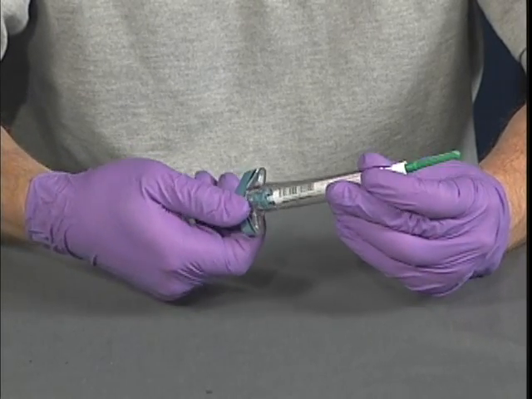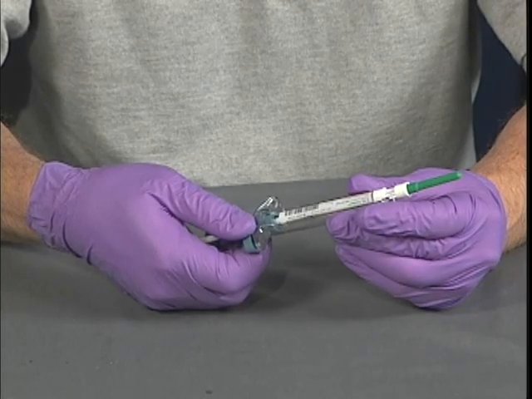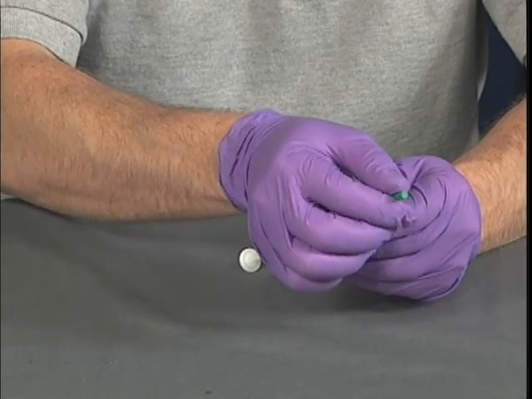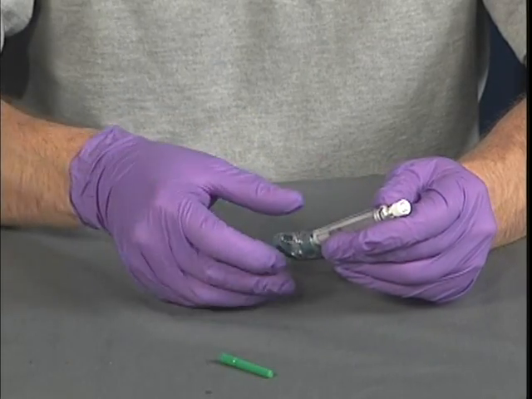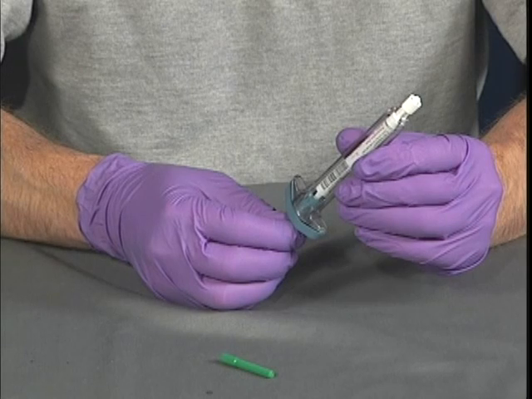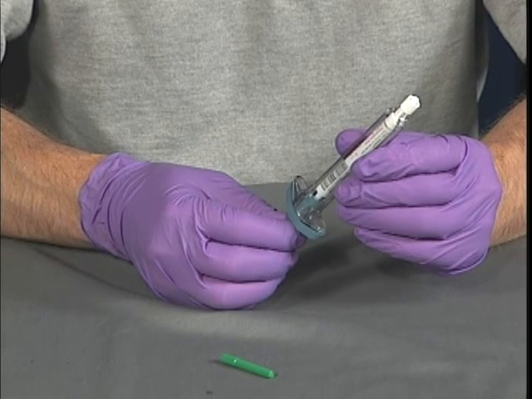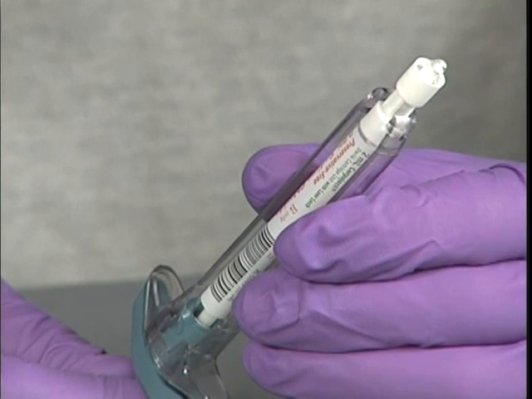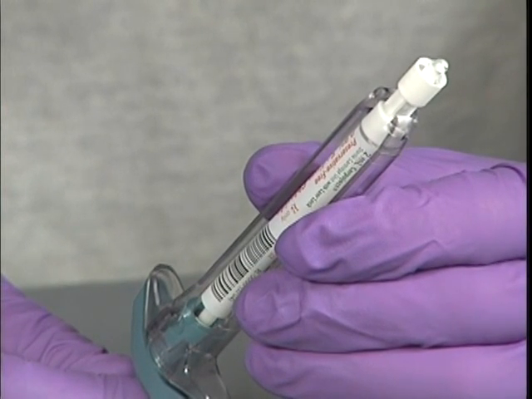With the unit now fully assembled, remove the protector from the distal tip and gently depress the plunger of the syringe until all the air is expelled and only the desired amount of medication remains in the syringe. The medication is now ready to be delivered.